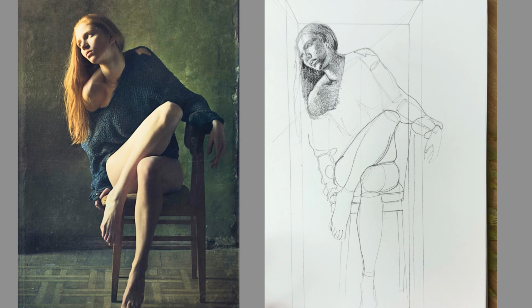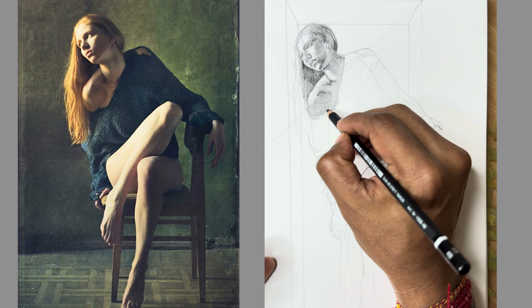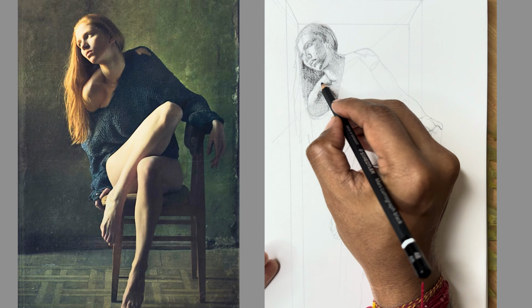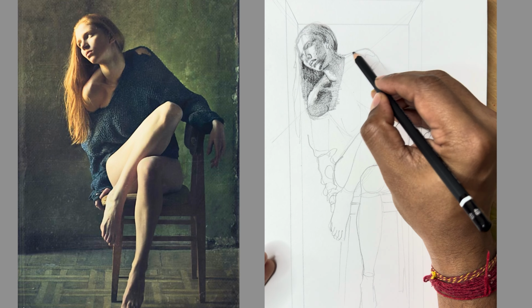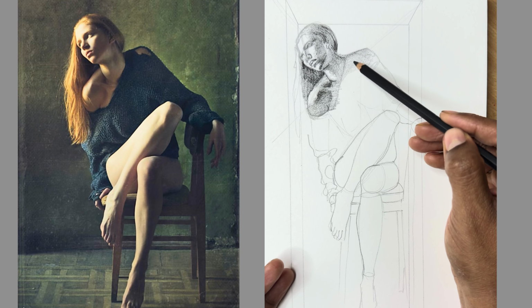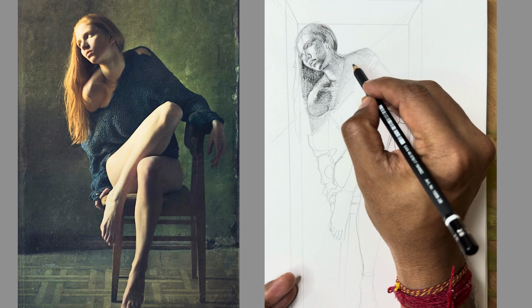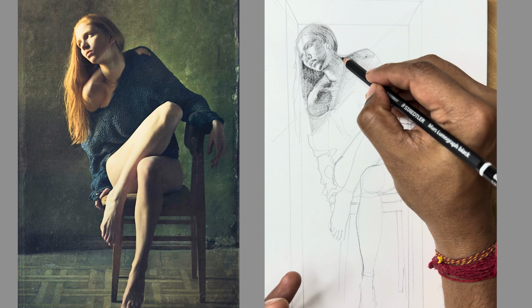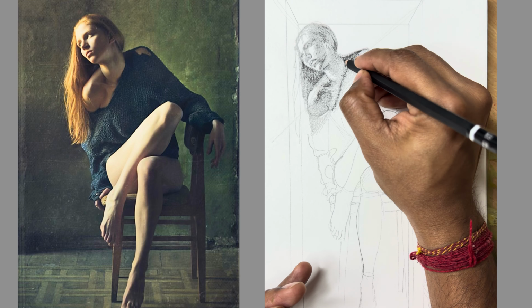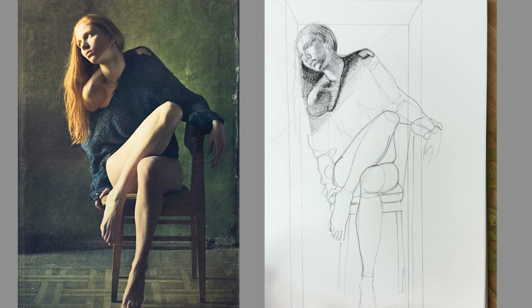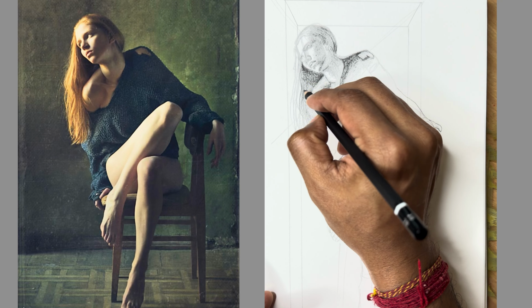So now what I have done is I have started working on different patches and the shadows which are falling on the shoulder, giving it a shape. And from here what I have done, I have taken an HB and started working on the gray area, then started taking 6B and 4B to give those darker positions.